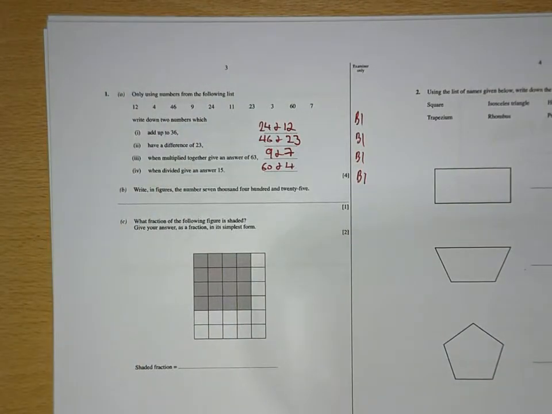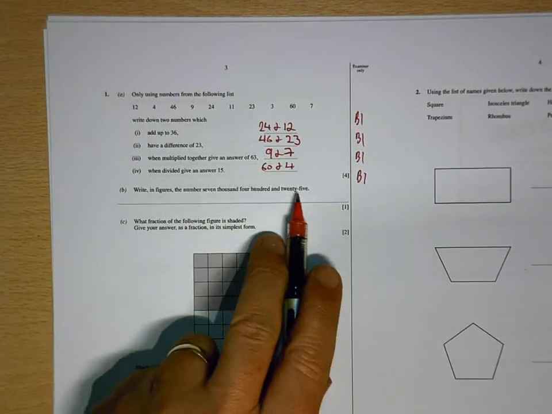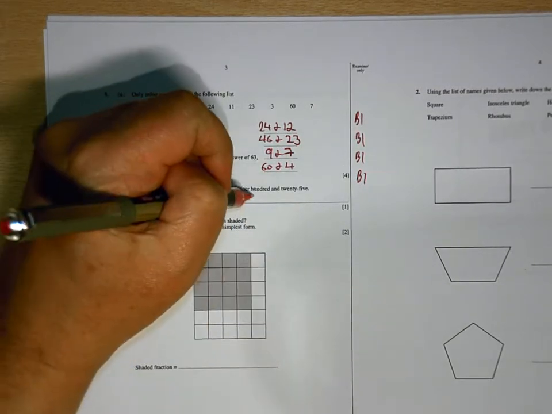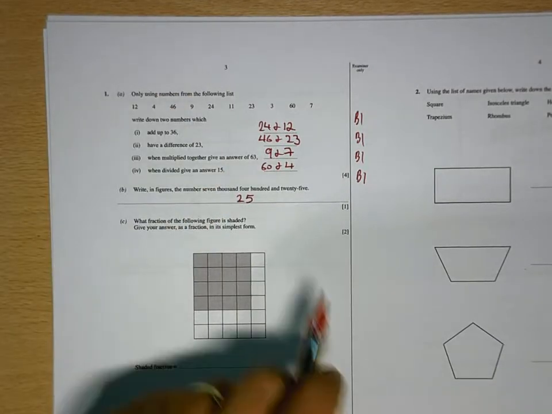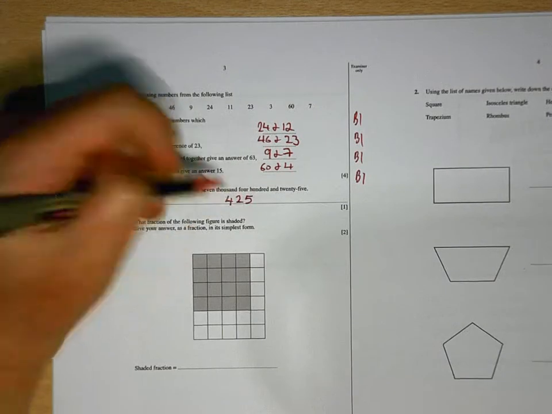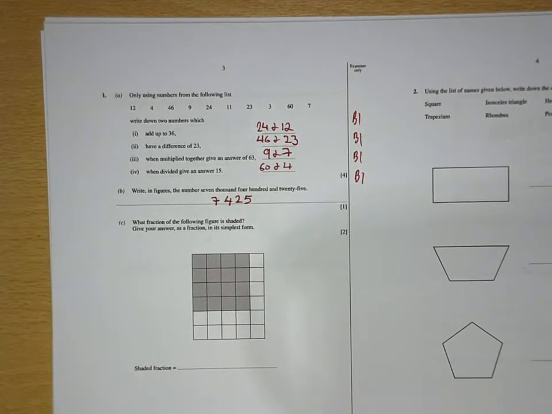Writing figures, the number 7,425. The advice I always give when you're doing this is to start from the units and work out into the hundreds and the thousands. So 25 is going to be 5 units, then 2 tens, that's your 25, 425, 7,425, and that's the number.